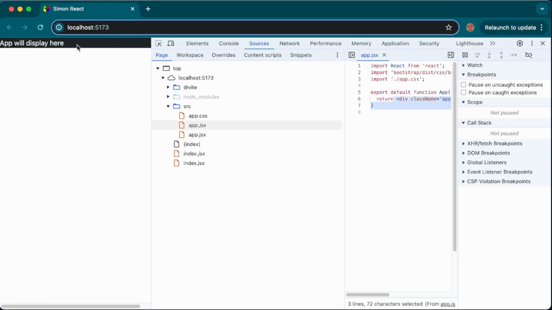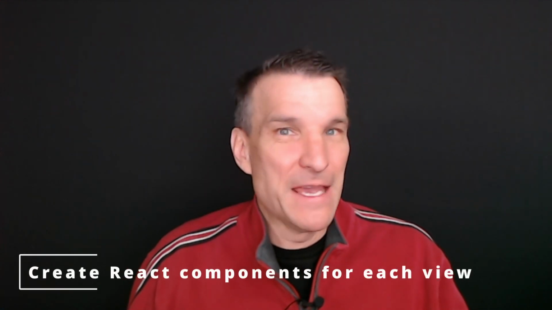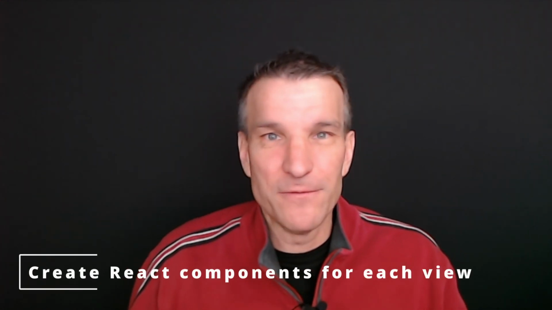Now, the next thing we want to do is change our application over so that we're actually seeing our navigation header and our footer and then some sort of content in the middle. So now I want to change it so that I'm not just doing this really simple application here, but I actually want something that has a header, has a footer, and also has my main body there that I can start sticking my different views into.